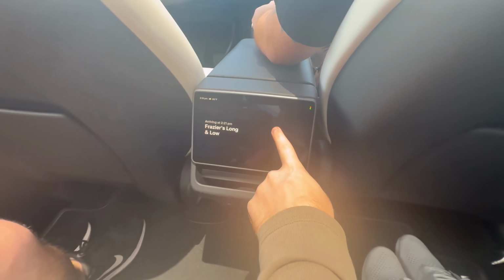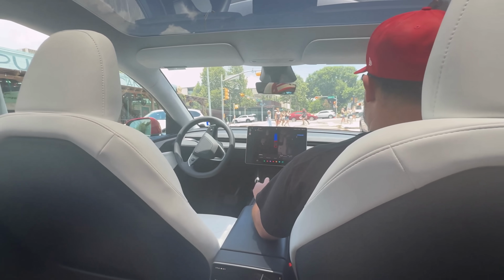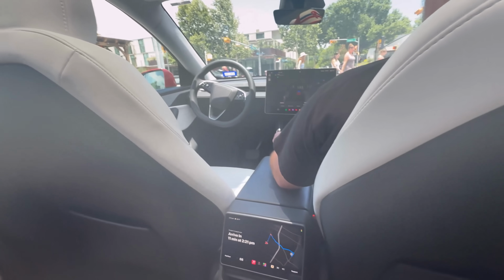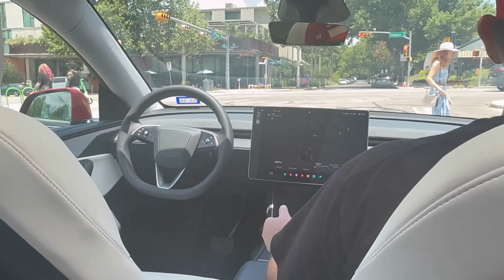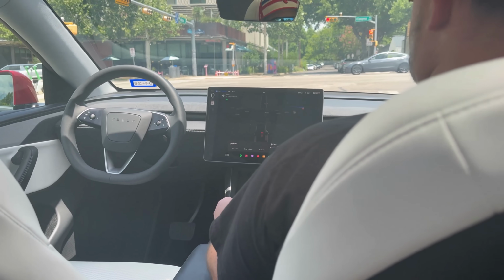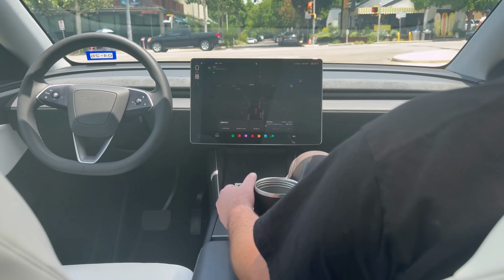We're going to start the ride by clicking this, and there we go. We are officially on the go. And then looking up at the front, it looks exactly the same as what you're used to on the front screen. So I know there was a lot of talk about, is it going to look the same? Is it going to look different? Looks exactly the same.